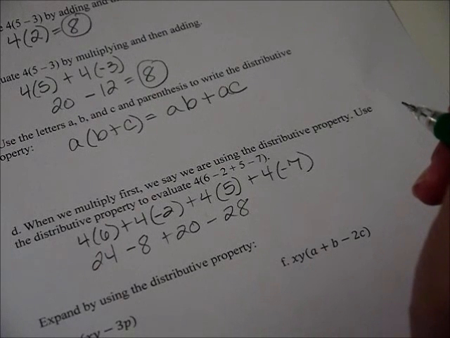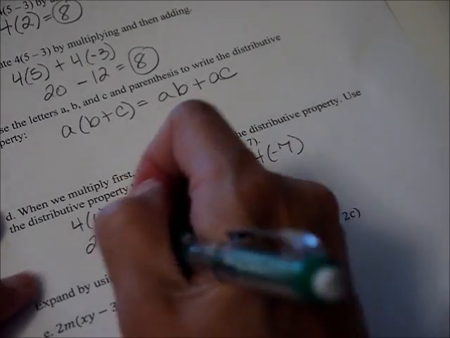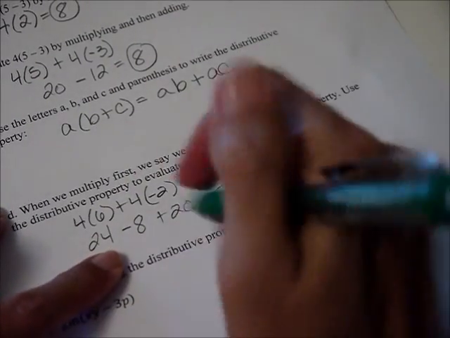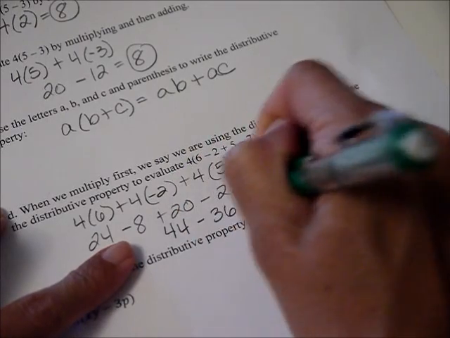So that kind of throws me off. 6 minus 2 plus 5. Yeah, that's exactly the same. So I'm kind of surprised by that, but hopefully you guys get the same answer. It is the exact same that we did in the exercises. Anyway, I put those together and got 44, and those together and minus 36, and I get 8.